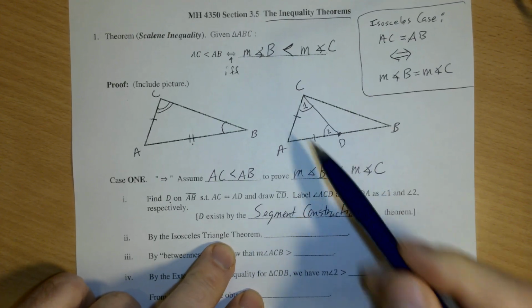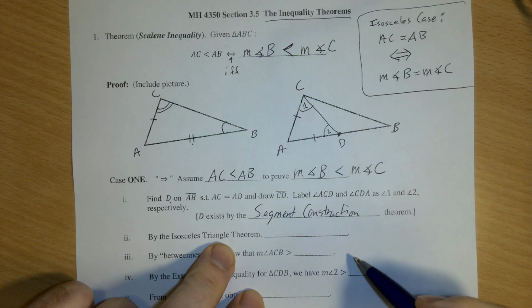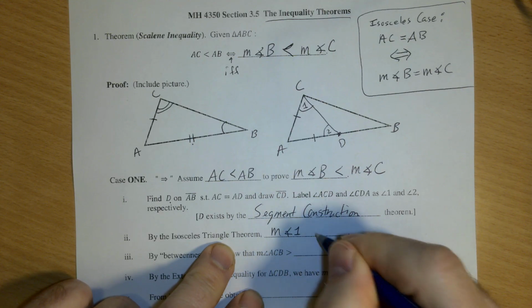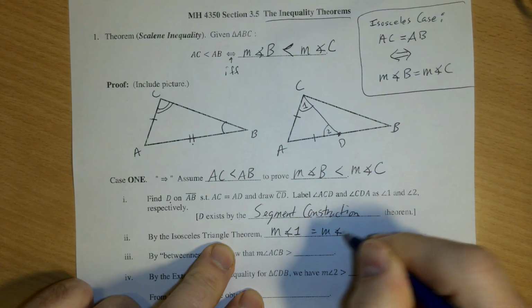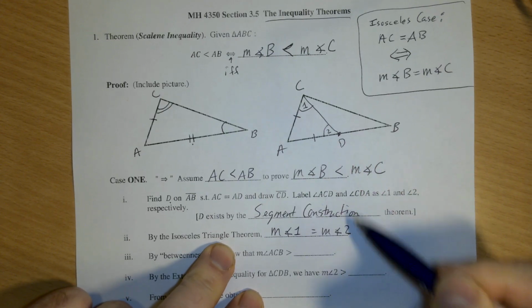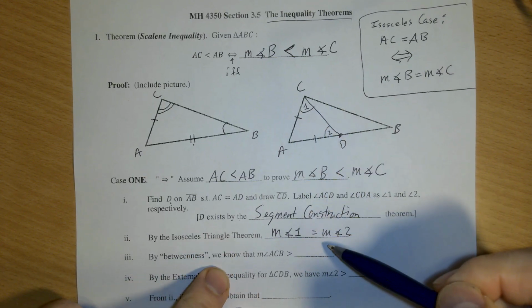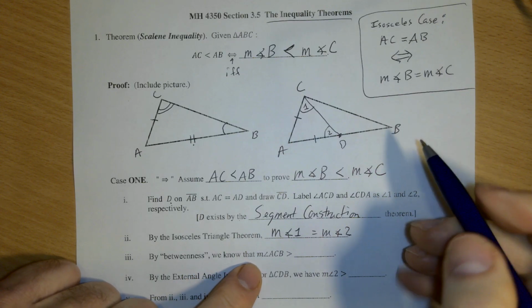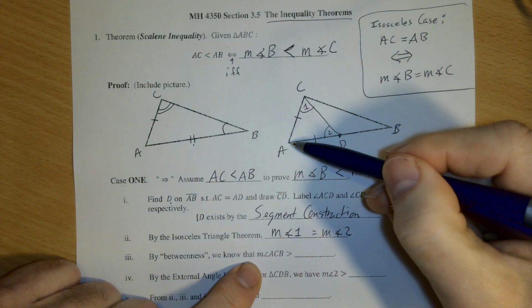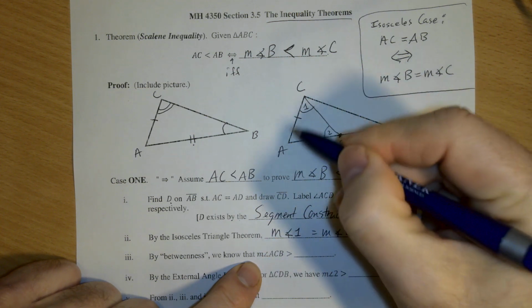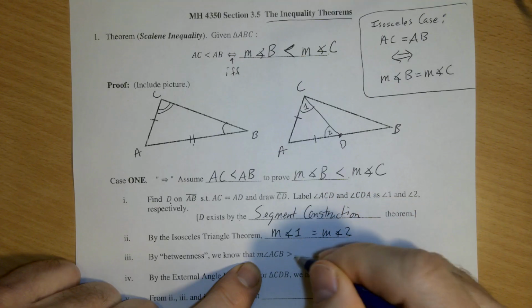Okay, so we have an isosceles triangle. By the isosceles triangle theorem, we know that the measure of angle 1 is equal to the measure of angle 2. Okay. Next, by betweenness, the definition of betweenness, we know that the measure of angle ACB is going to be greater than the measure of angle 1.